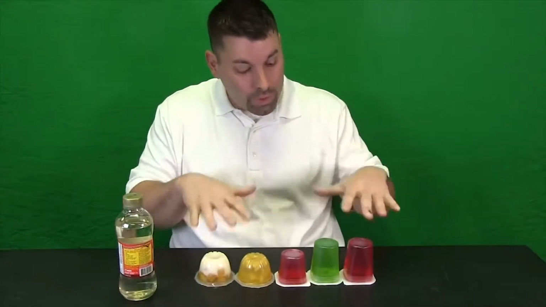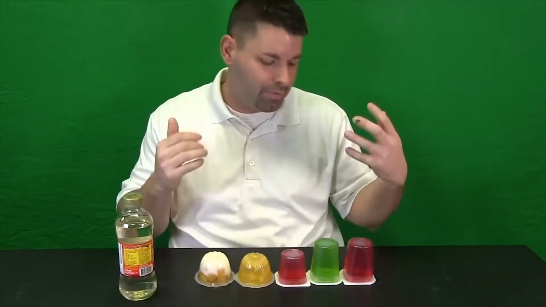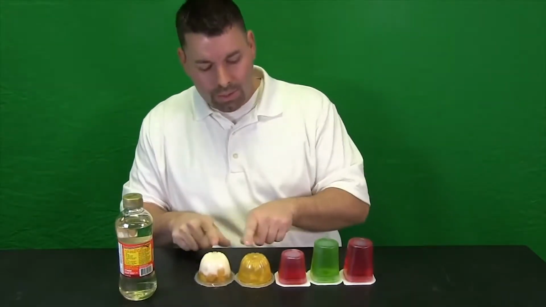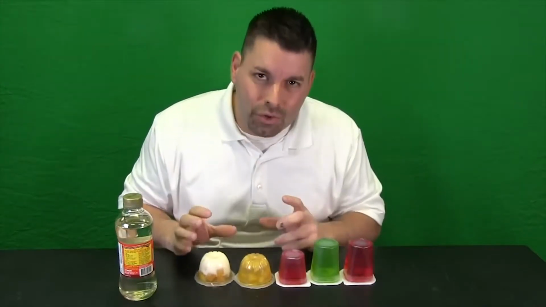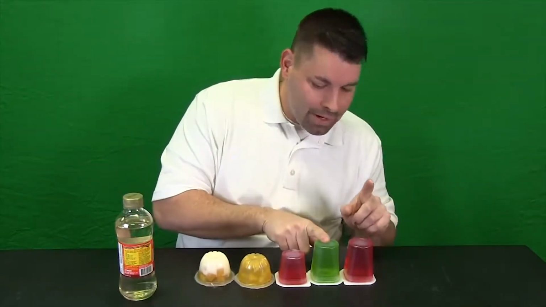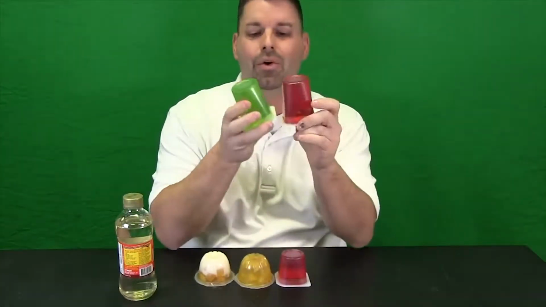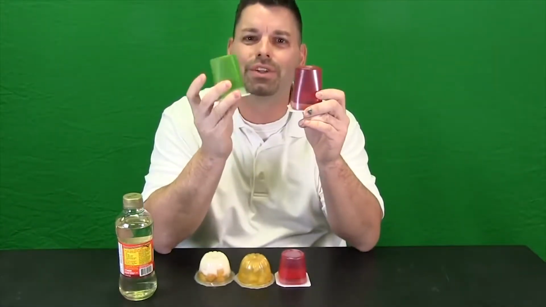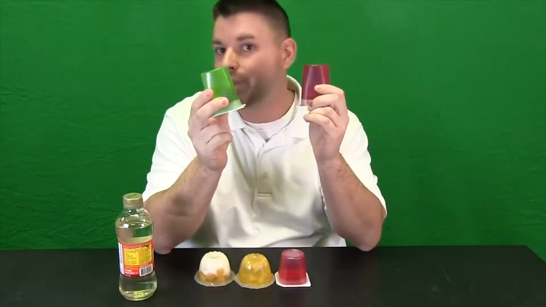Now it's time to figure out which Jello cup would work best for our volcano. These ones right here I think are a little too short for our volcano. I think it would work, but the taller it is, the better. So I have green and red. I'm thinking when I hold them up that the green is a whole lot easier to see through, so let's try going with the green.